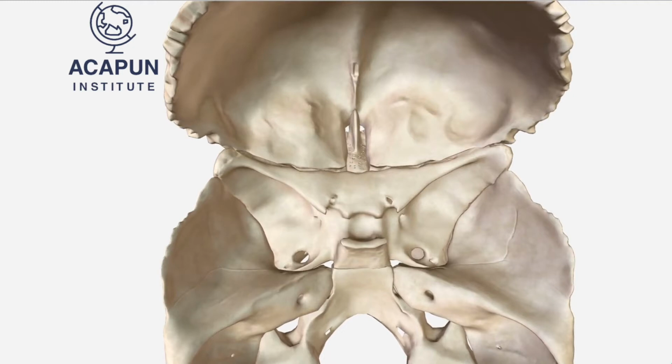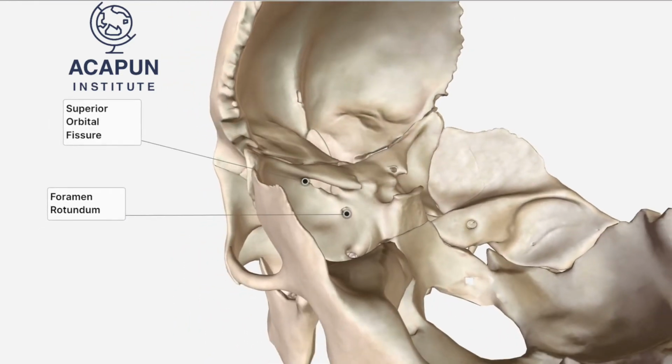Returning now to the superior view, there are a few more foramina to know about within the sphenoid bone. Just posterolateral to the superior orbital fissure is the foramen rotundum, which, as the name suggests, is a round opening. As I rotate to an oblique view, you can see the relationship to the superior orbital fissure. It takes a horizontal course opening into the pterygopalatine fossa, which is a small but complex space deep within the face, which serves as an important junction of neurovascular structures. I'll do a separate tutorial on this specific topic as there's a lot to talk about here.